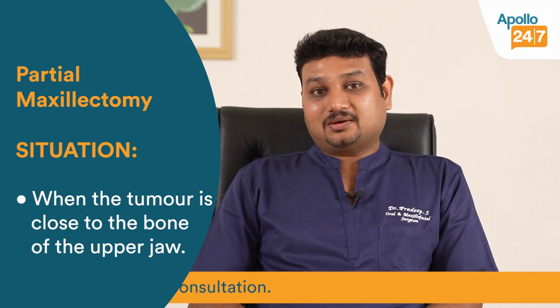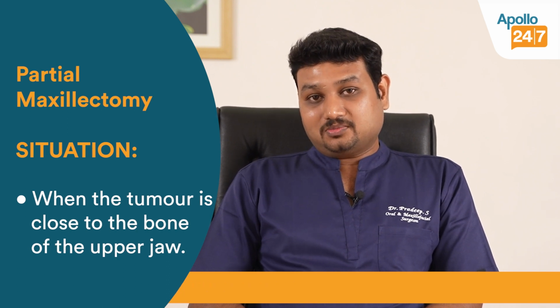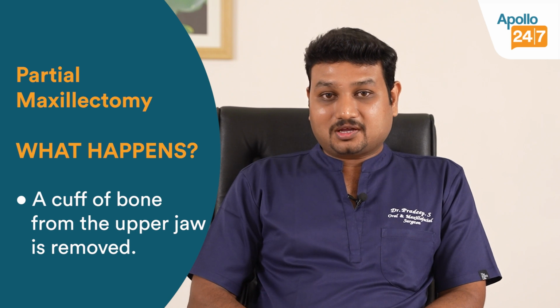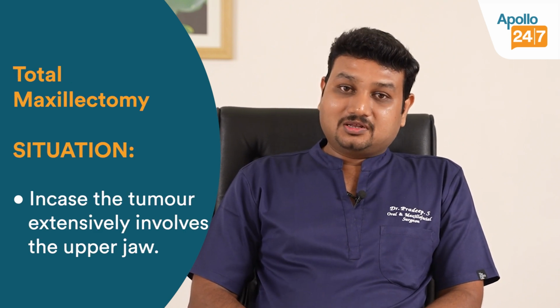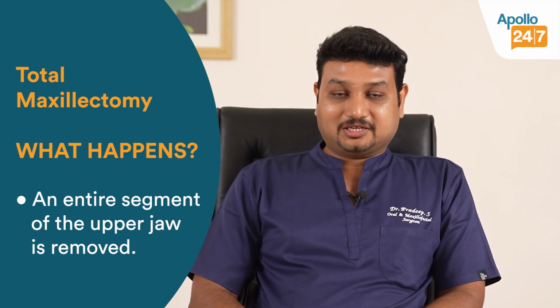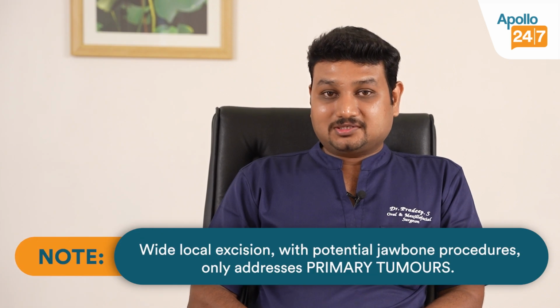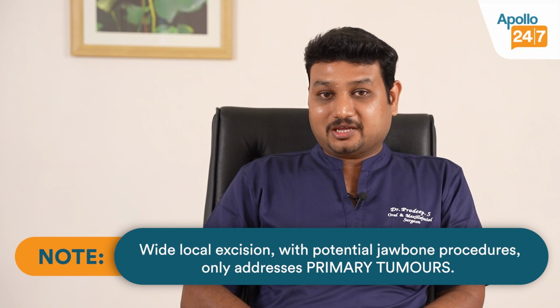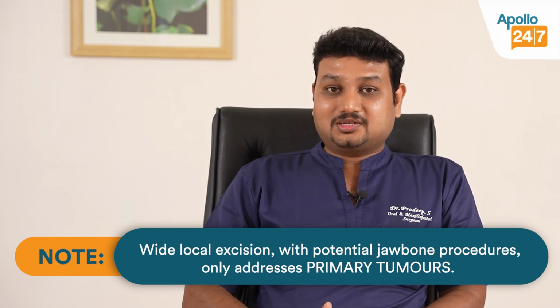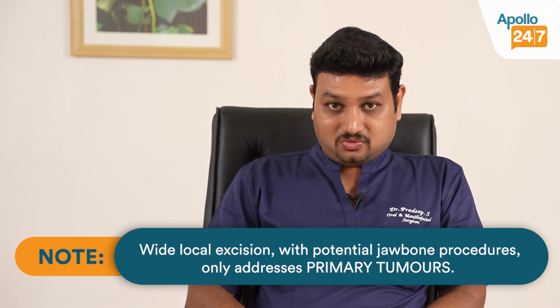The same applies to the upper jaw. When the tumor is close to the bone of the upper jaw, then we remove a cuff of bone, which is called a partial maxillectomy. But if the tumor is involving most of the upper jaw, then we do a surgery called total maxillectomy. So wide local excision along with either marginal, segmental, partial or total maxillectomy, this is the treatment for your primary tumor.